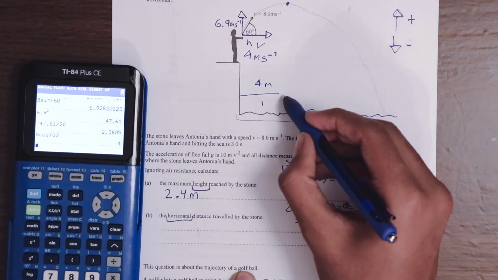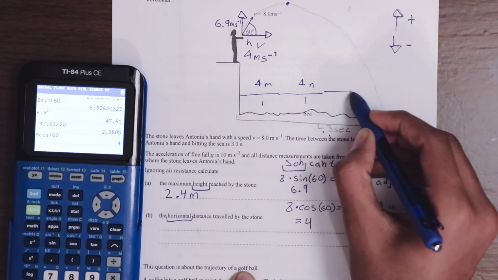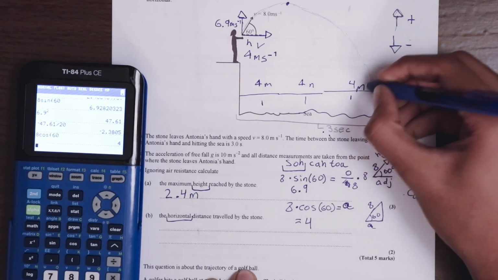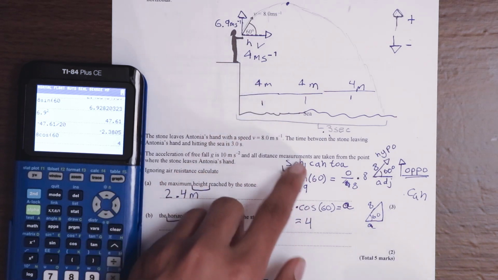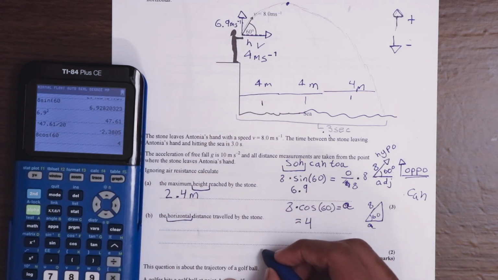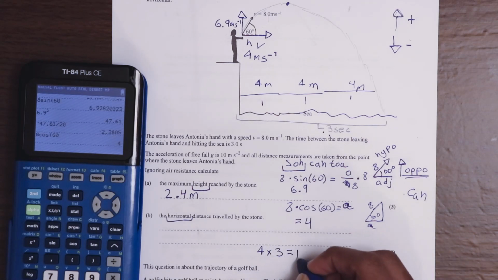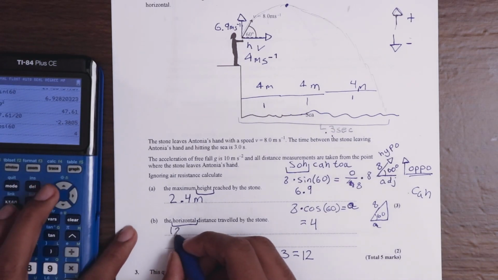That's a second. Another 4 meters. That's a second. Another 4 meters. That's a second. So you're going 4 meters per second for 3 seconds. 4 times 3 equals 12. See? You're going 12 meters.